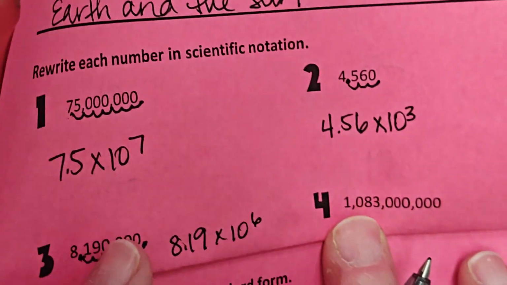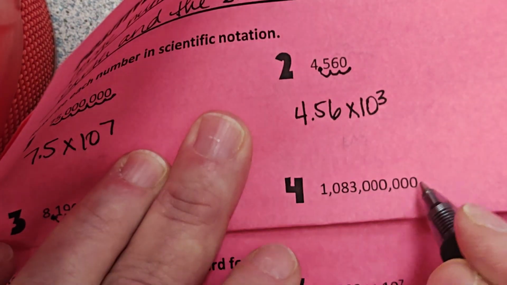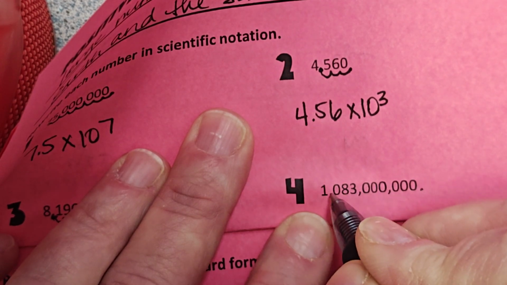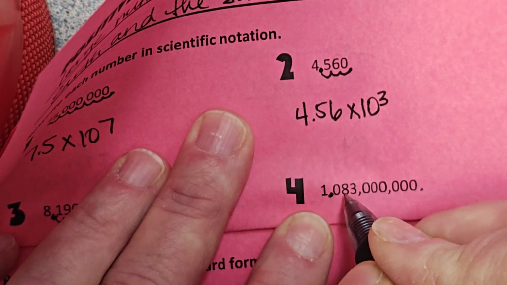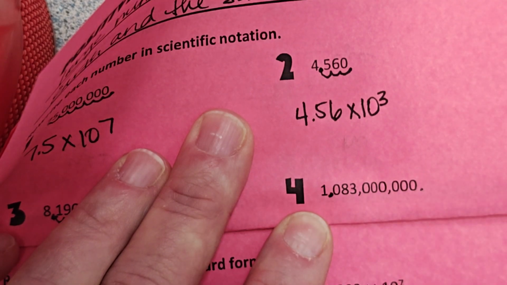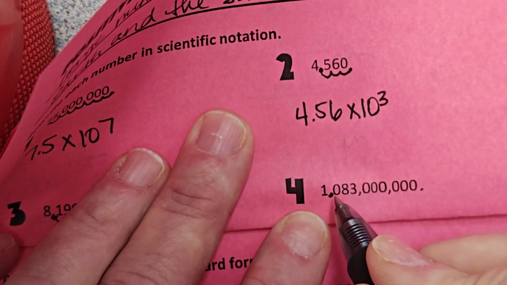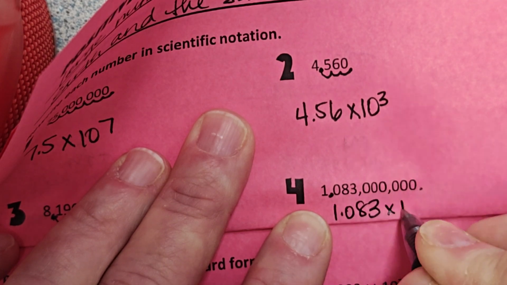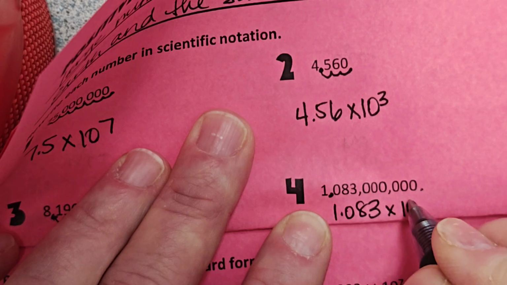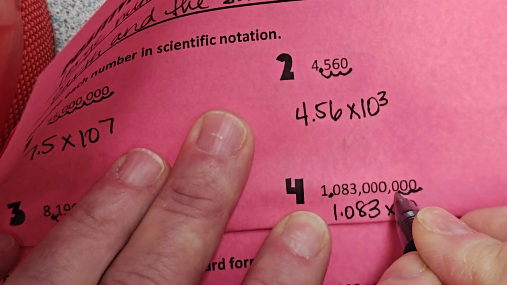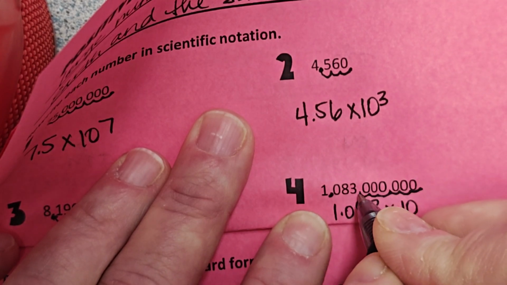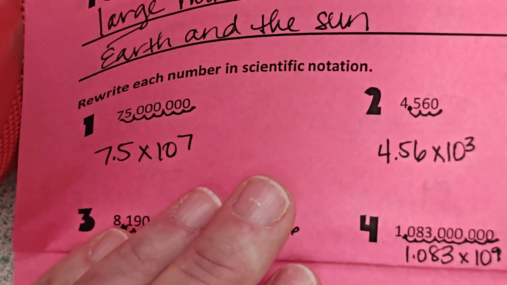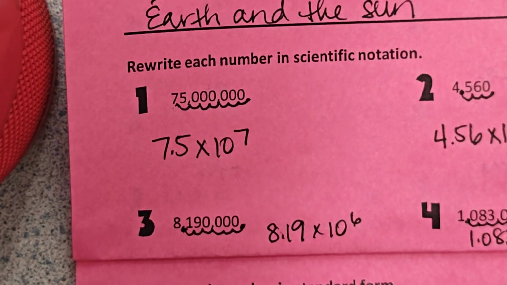The last problem here, same situation, put the decimal at the end. To make this number in between 1 and 10, we have to put the decimal right here. So we'll have 1.083. Remember that it can include 1, but this is still bigger than 1. So we have 1.083 times 10, and we have to figure out how many decimal places over we're moving. So just count 1, 2, 3, 4, 5, 6, 7, 8, 9. And write 9 there. Okay, so that is how we rewrite in scientific notation.